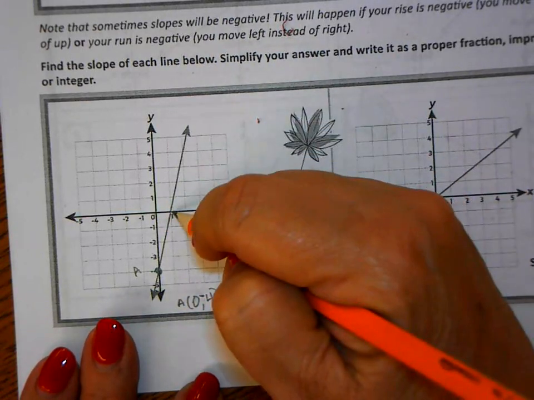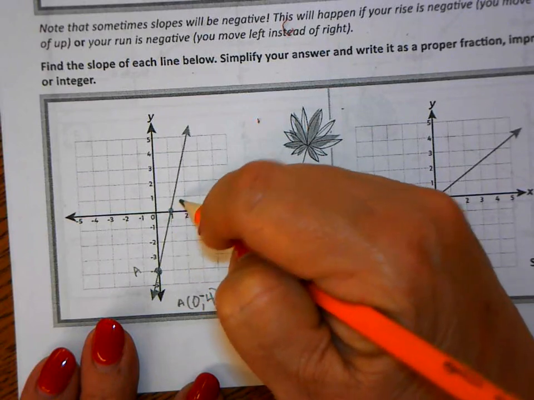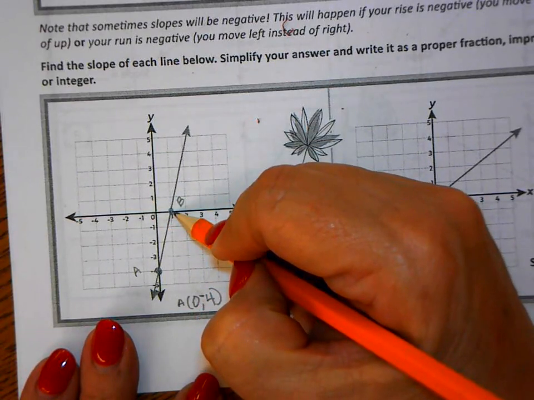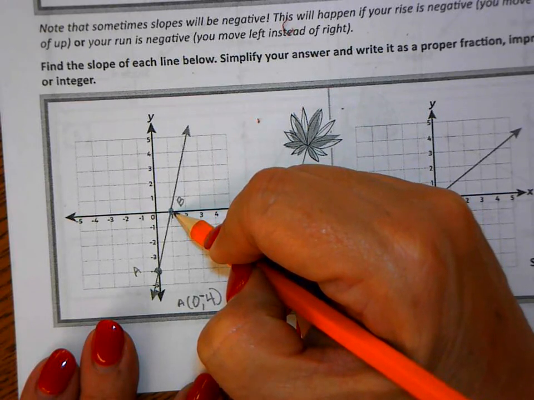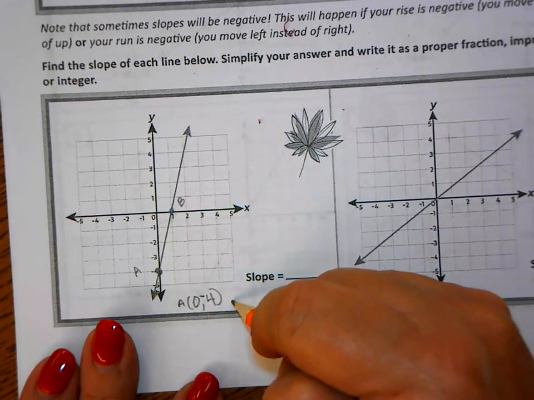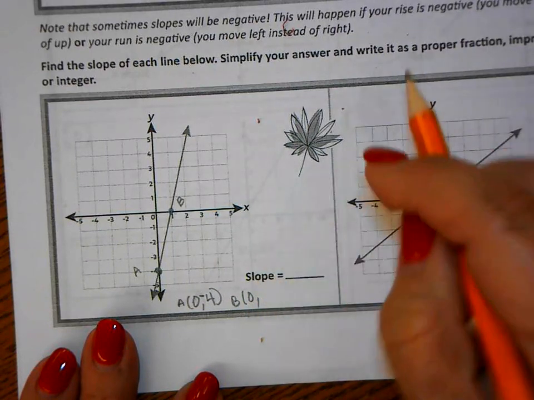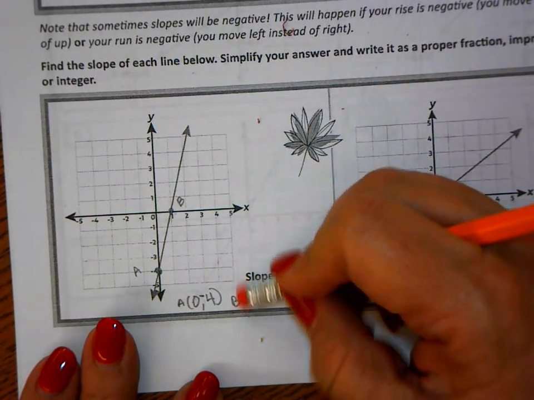Then I'm at my next point, and this is B. I have this one up here that I can choose, and I'm at 1, 0.